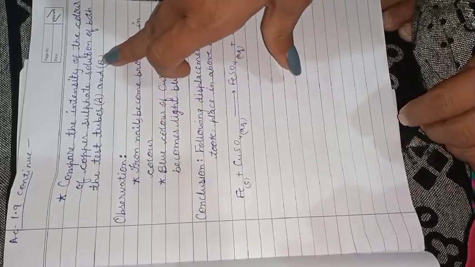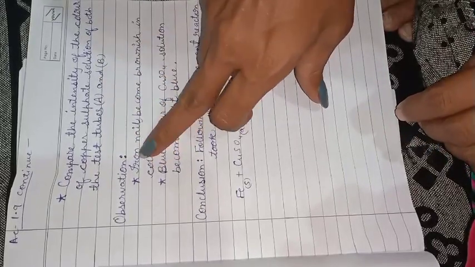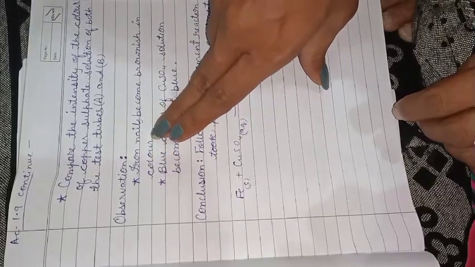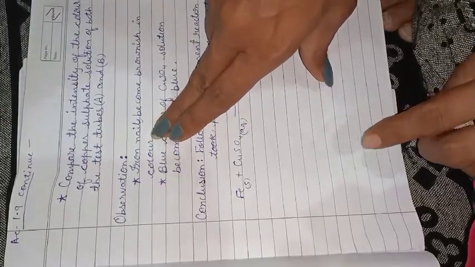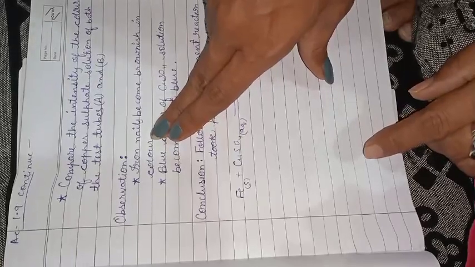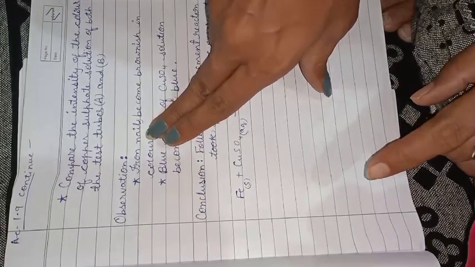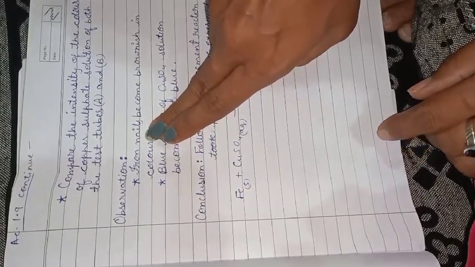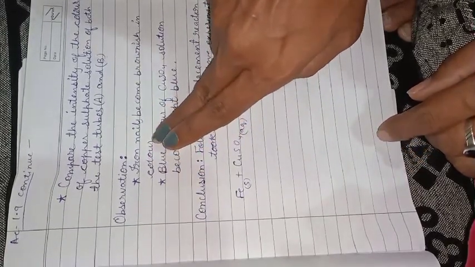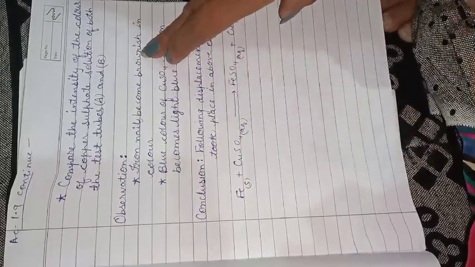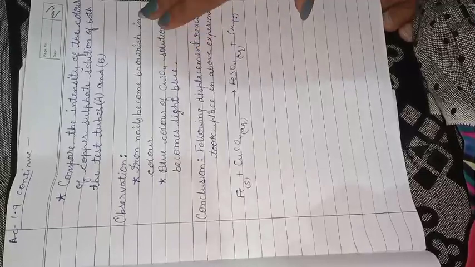Now, what is the observation? We will observe that the iron nails become brownish in color. क्या कलर हो गया? आयरन नेल जिसको अपने इमर्स करके रखा था कॉपर सल्फेट के सॉल्यूशन में ब्राउनिश कलर हो गया. ठीक है ना, तो आयरन नेल जो हमने साइड में रखी थी उससे हम इसको कंपेयर करेंगे तो हमारी जो आयरन नेल का पहले जो कलर था, जो प्योर आयरन का होता है वैसा था, वो कैसा हो गया है? हमने जो इमर्स की थी वो आयरन नेल्स हमारी ब्राउनिश हो गई है.